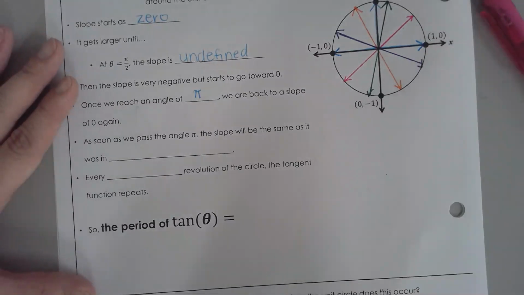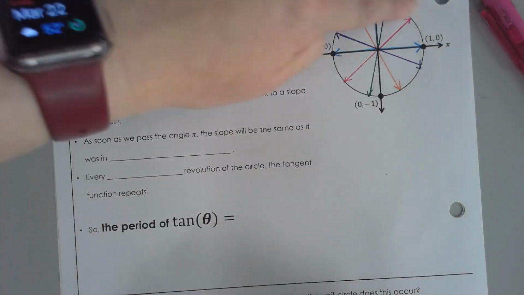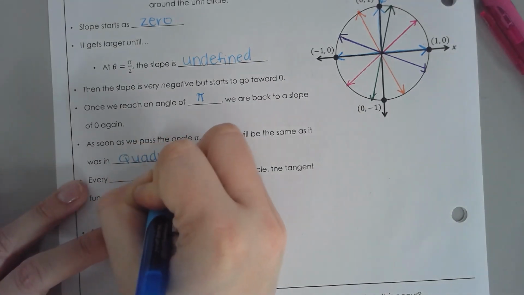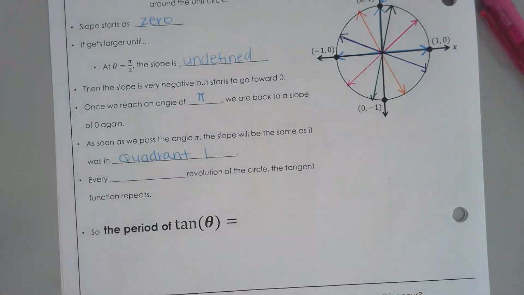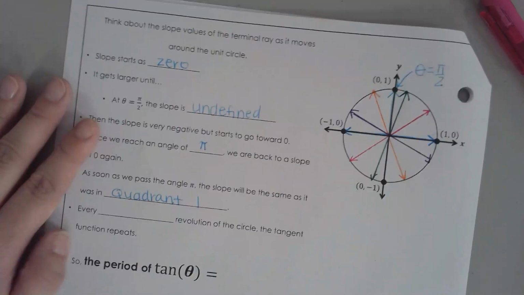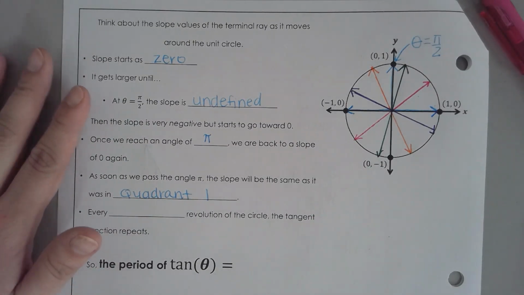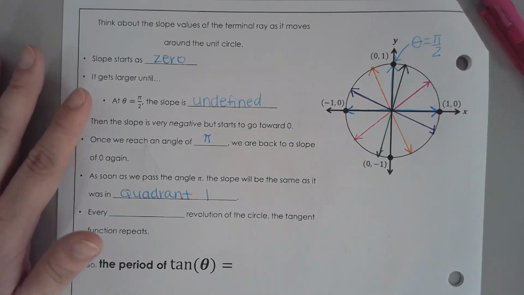So once you hit here, it's back to being the same as quadrant 1. So it doesn't take going all the way around the circle before tangent starts to repeat again.